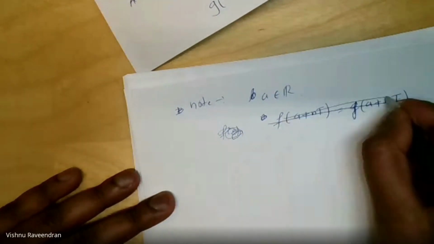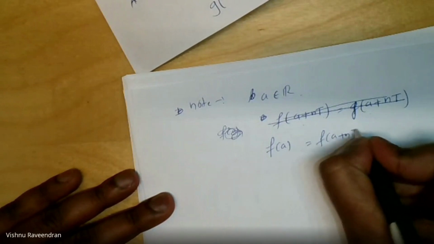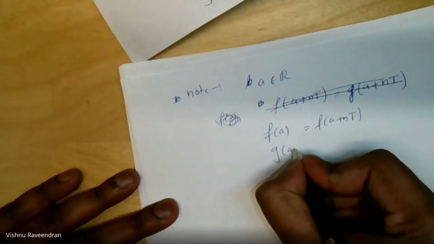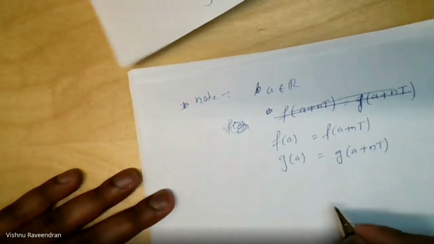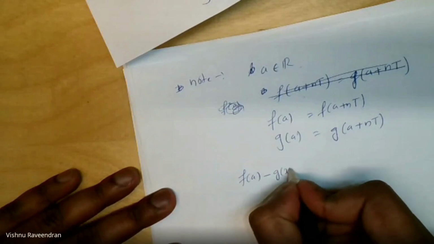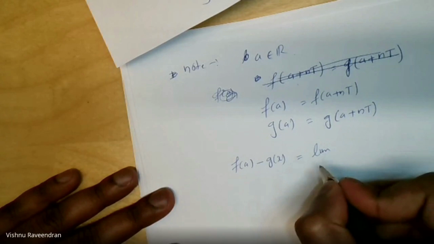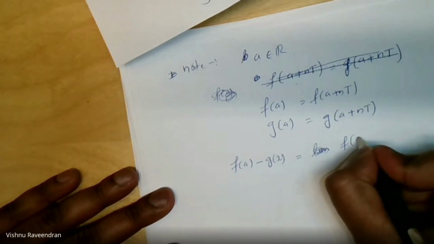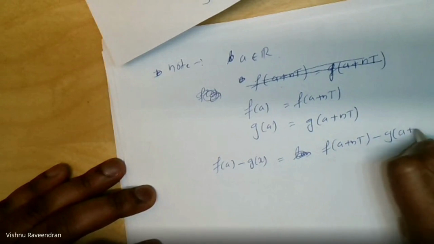Now f of A minus g of A equals f of A plus nT minus g of A plus nT.